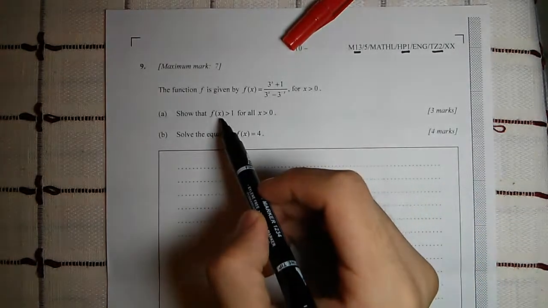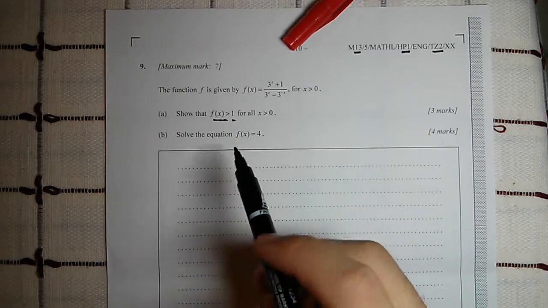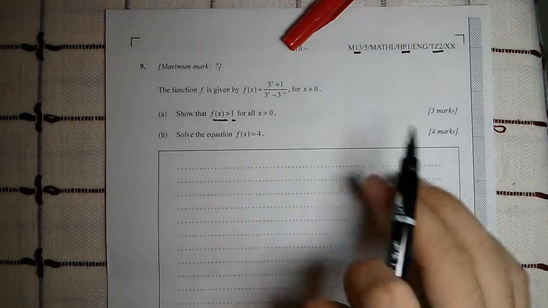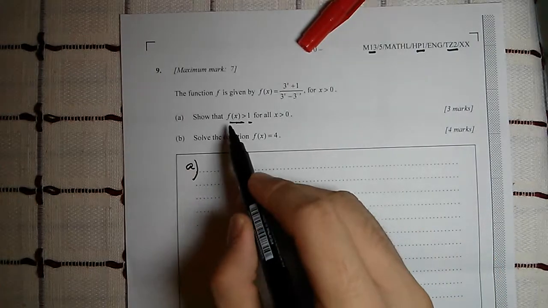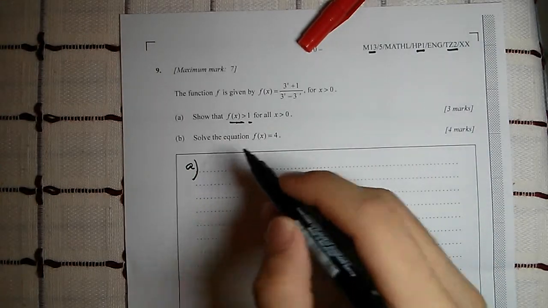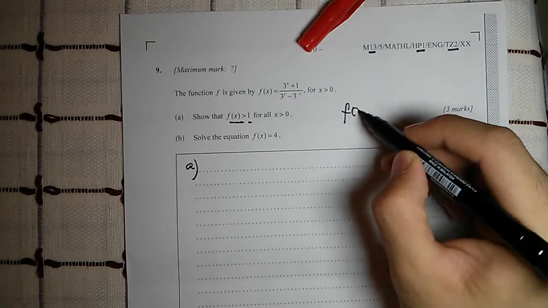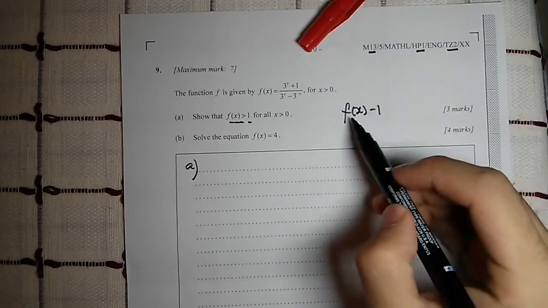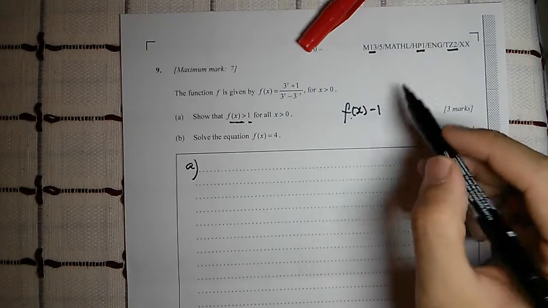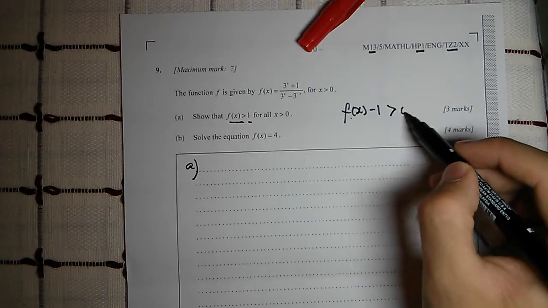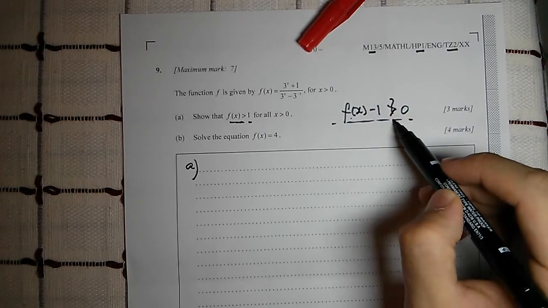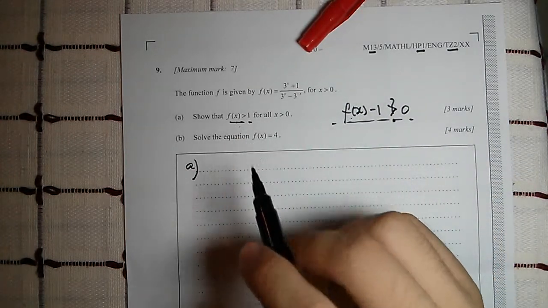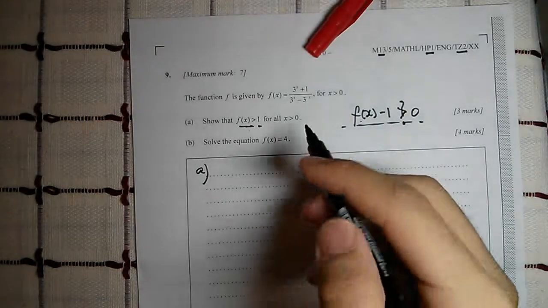What kind? Inequality. How do you prove that something is bigger than some other stuff? The idea is actually quite simple. If something is bigger than the other thing, when you do subtraction, like f(x) minus 1, the difference must then be bigger than 0. So just by considering this, to see if this is true, we would have proved what they want us to show. So this is my idea.